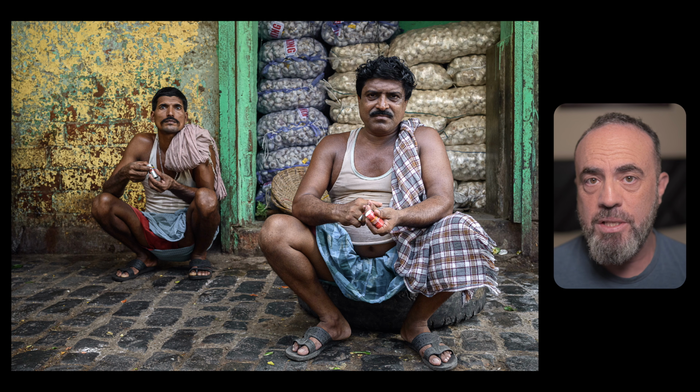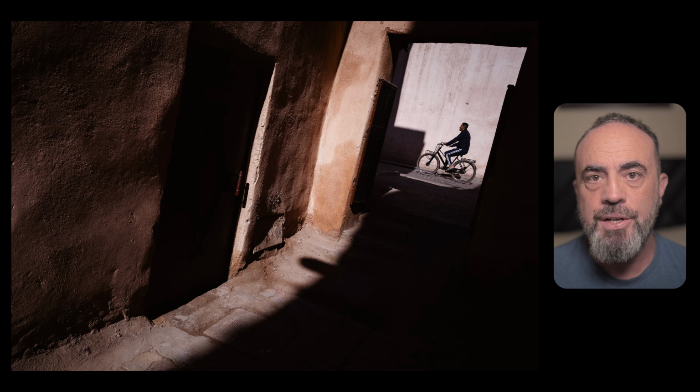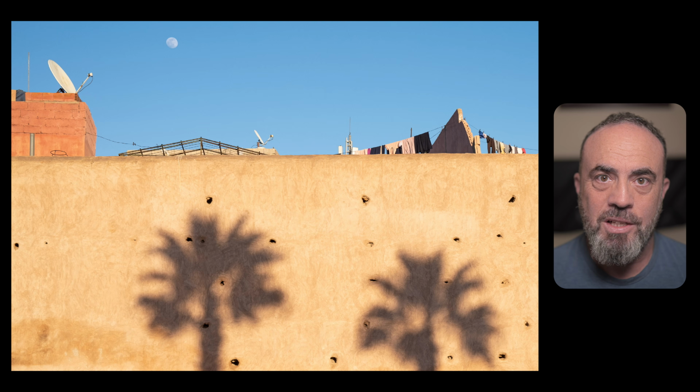Here the lines just separate both subjects, putting each and every individual in his own box. Here again, I'm using the line of light to lead the eye towards the area at the bottom, towards the cyclist. You're following that line. On the second photograph, I'm using the line horizontally to split the image. On the bottom you have the palm tree shadows, on the top you have the sky.